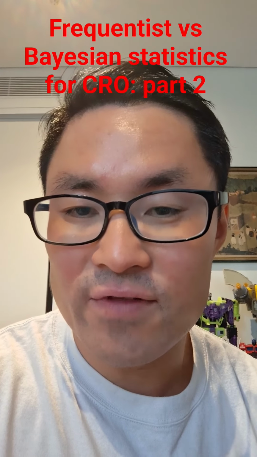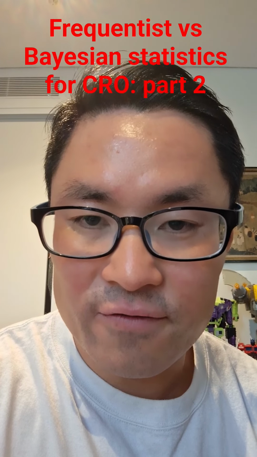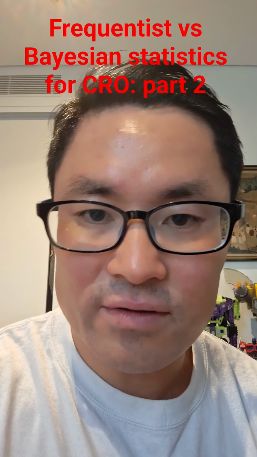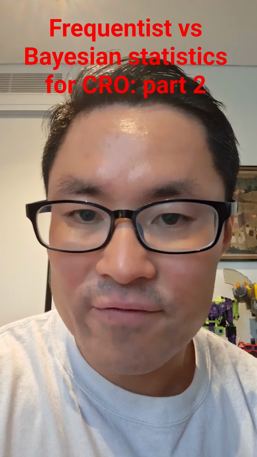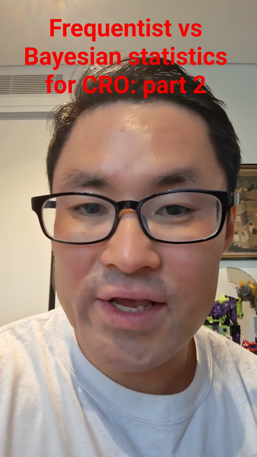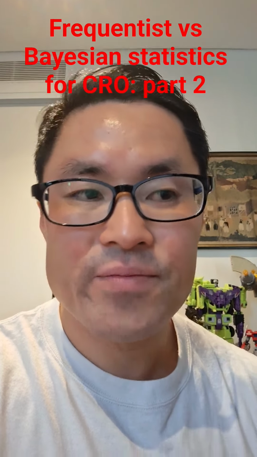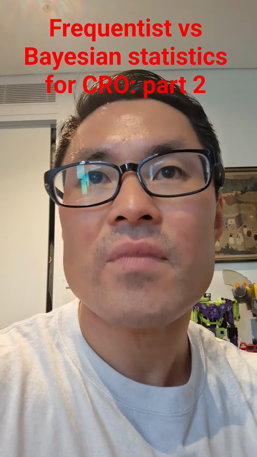It's a lot more intuitive for them to understand without getting into the nitty-gritty of all the stats and p-values and z-scores and null hypothesis and all those kinds of things that you get in the Frequentist model. It's just easy to understand. Is the variant better than the control, yes or no? And what's the probability of that?